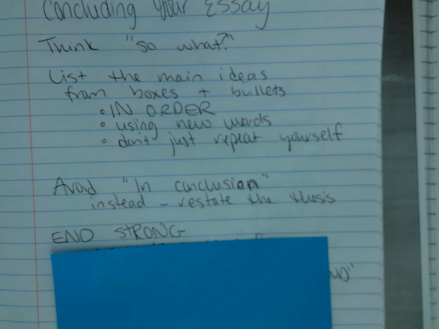Ending strong is the big deal, and it's the hardest part. For me, I'm terrible at conclusions. I have to write the whole essay, set it aside, and think about, so what, how do I want to end this so I can end strong? It has to be a sentence at the end of your conclusion that feels like an ending without saying "the end." Never, ever again will you write an essay or a story and write the words "the end" at the end. That's what sixth graders do. Do not write "the end."